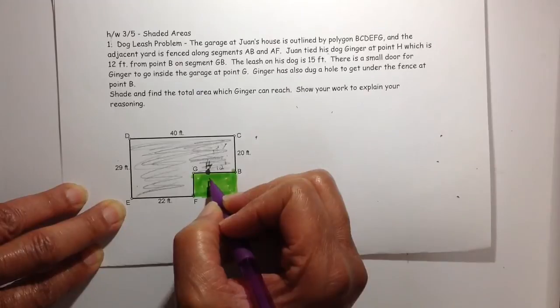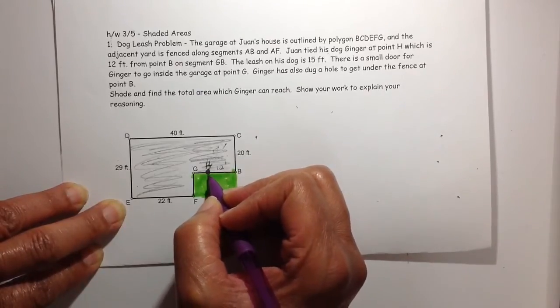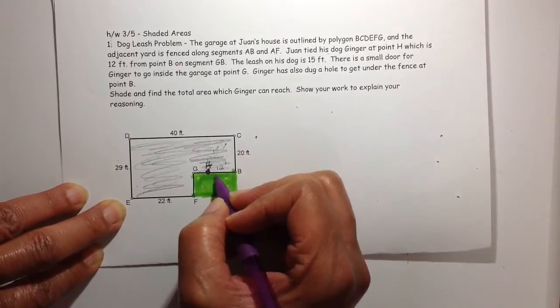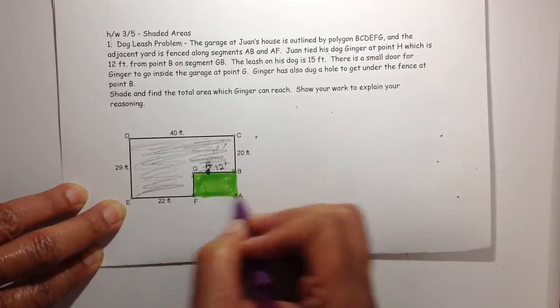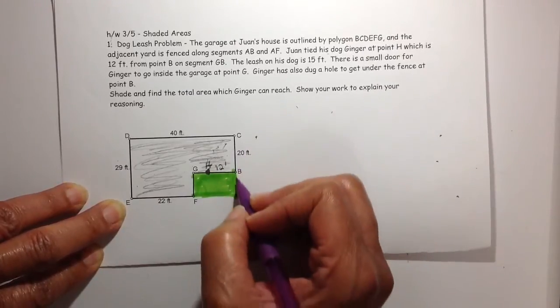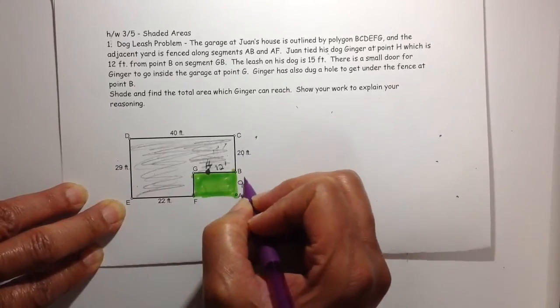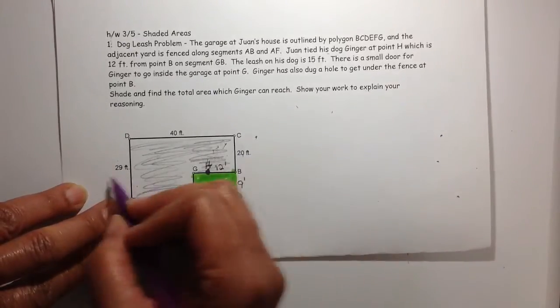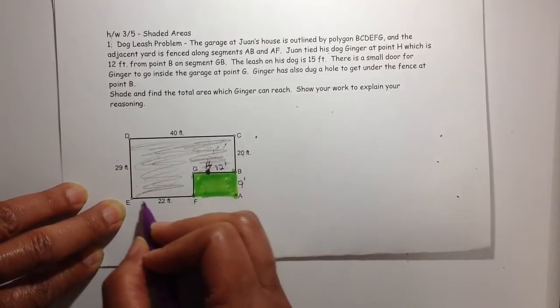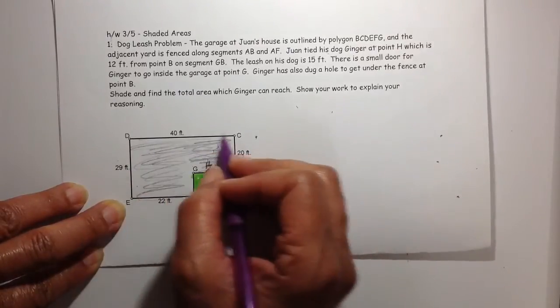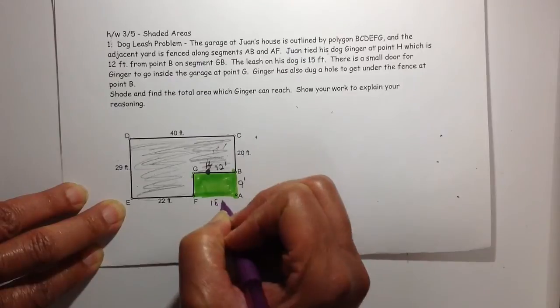If the dog is on a 15-foot leash, and this is 12 feet, let's figure out what this side is. If this is 20, this part is 9, because this whole thing was 29. And if this is 22 and the whole side is 40, this must be 18.